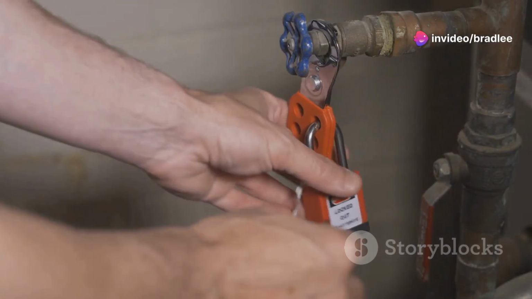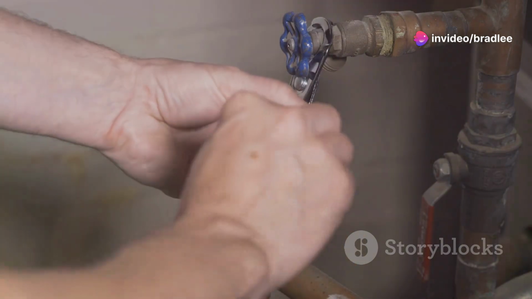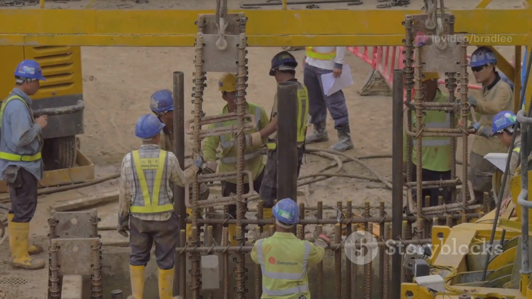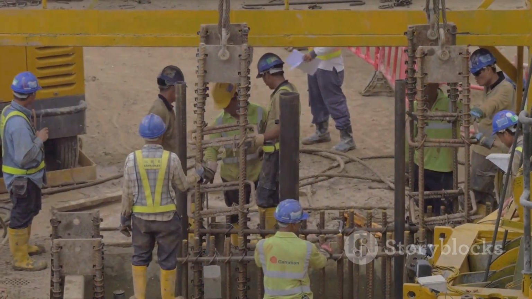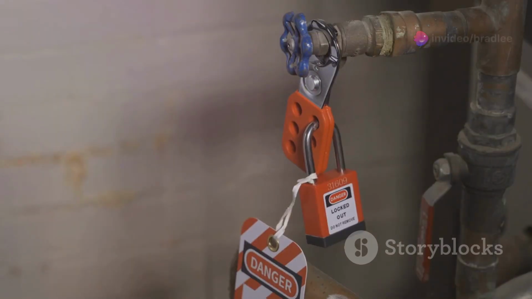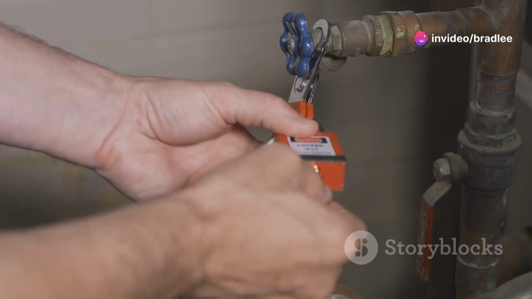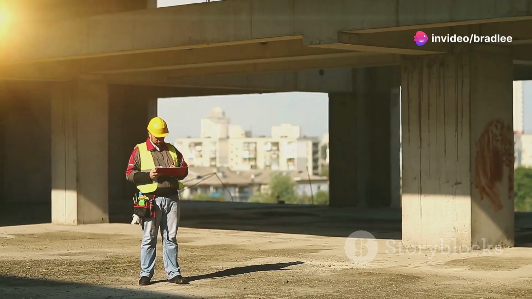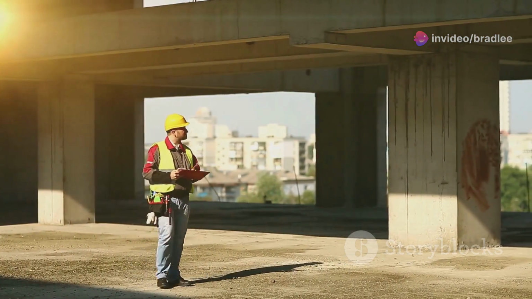Self-retracting lifelines, or SRLs, are devices used in fall protection systems that automatically adjust the length of the lifeline as the user moves away from or towards the device. The SRL contains a drum wound lifeline, which retracts and extends without requiring manual adjustment, providing ease of movement and reducing slack in the line.